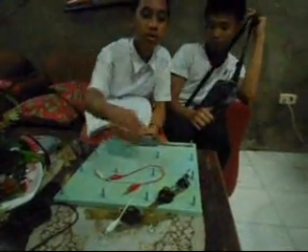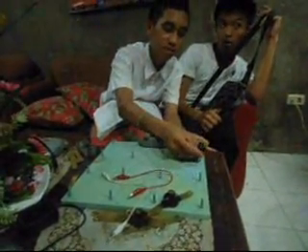Thank you. First, I will show you how to make the series connection. First, get the dry cell and put it to the metal connector. Metal connector. Then the bulb holder. Bulb.